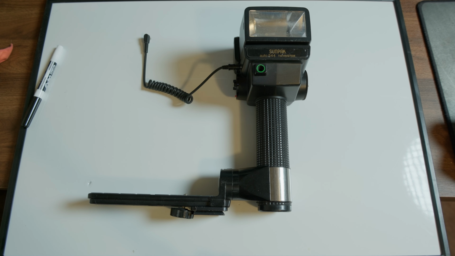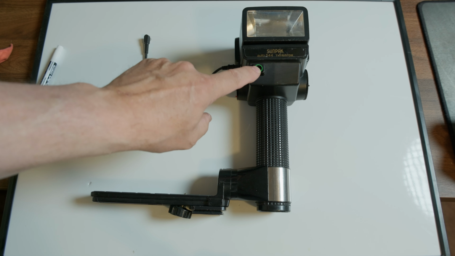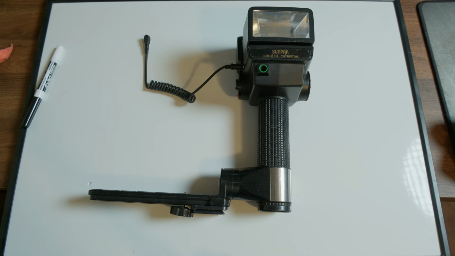What we have before us here is a Sunpak 544, and this is a great flash unit. It's got manual and it's got an auto mode, and the sensor for the auto mode is right there. It does not have TTL flash, through the lens metering flash, and flash isn't that hard.